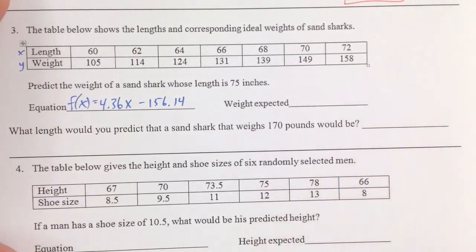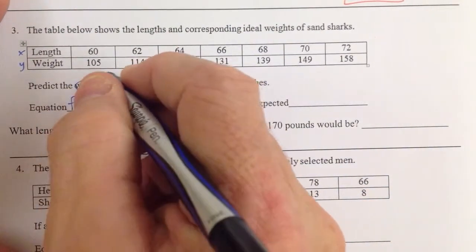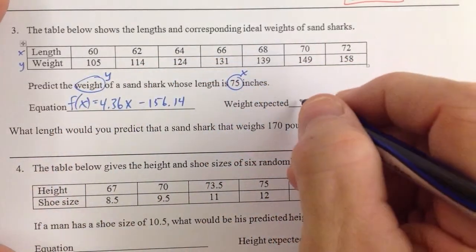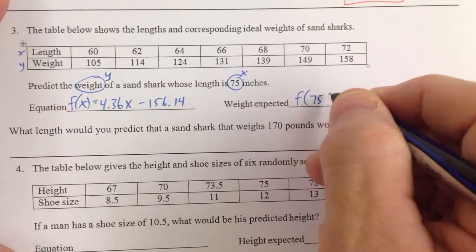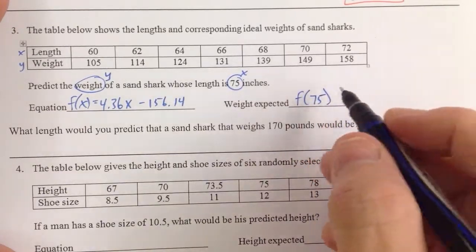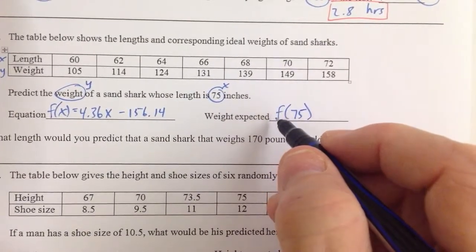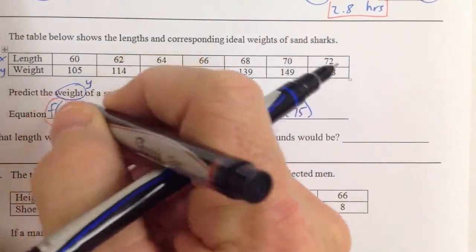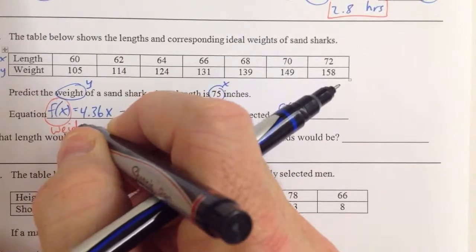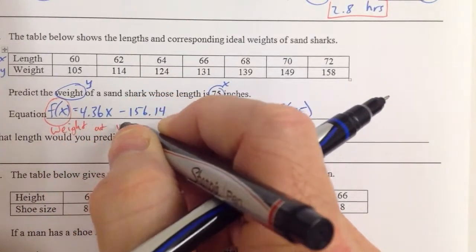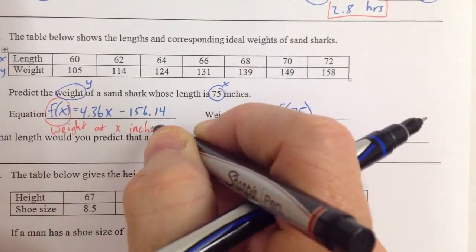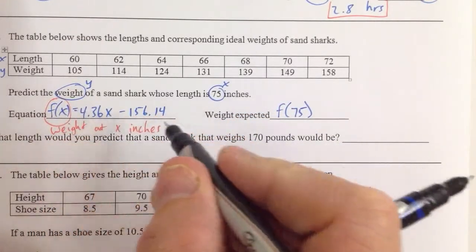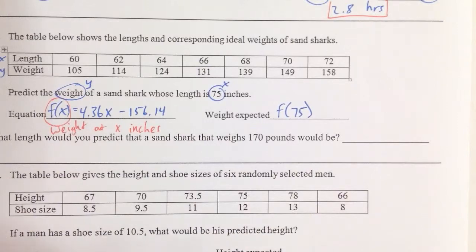And then we want to predict the weight, so we want to predict the y when the x is 75. So f of 75. So if the x is 75, we want to find f of 75. So we want to find the weight. So this again, f of x, that's the weight at x inches. Okay, so the weight as a function of x number of inches that sand shark would be.